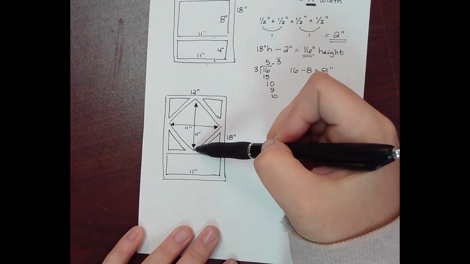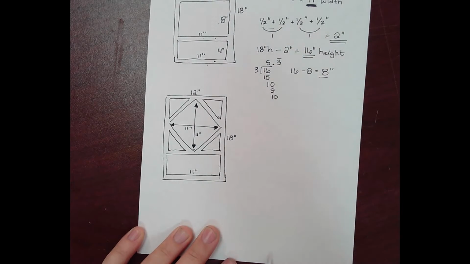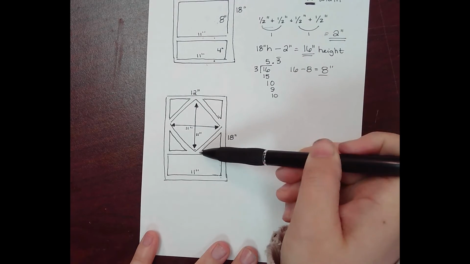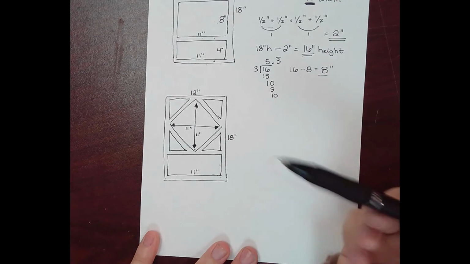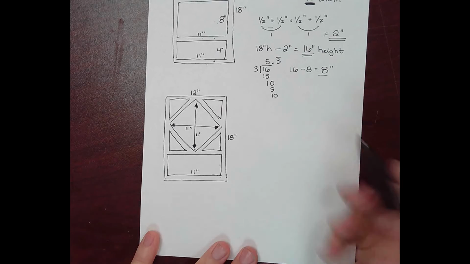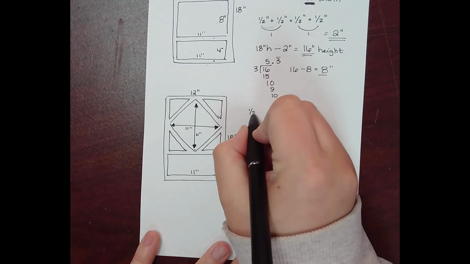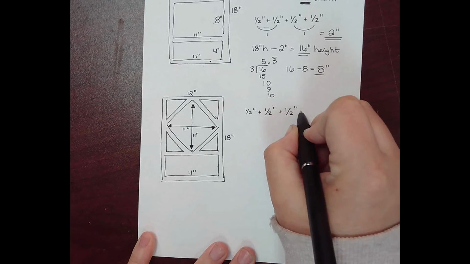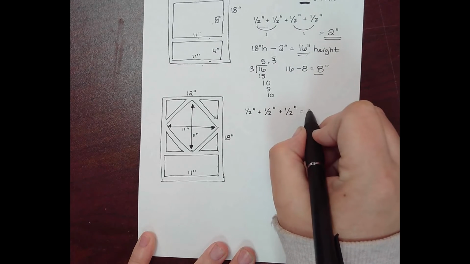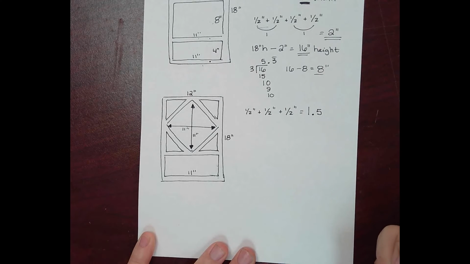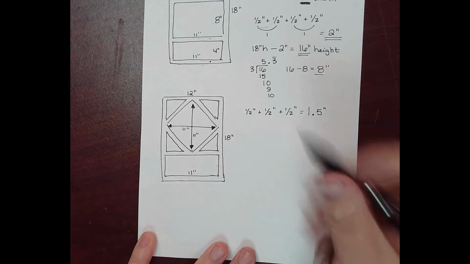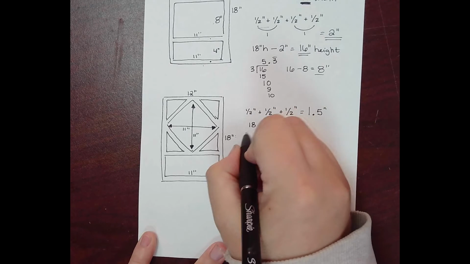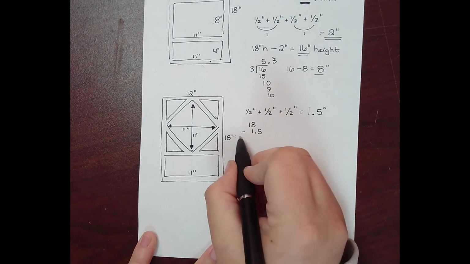So I know that this is 11 inches tall. How tall is this rectangle here? That's the next thing I need to figure out. So I have a margin here, a margin here, and a margin here. That's 3 margins. How tall are the margins? Half an inch. Okay, so that means I have a ½ inch plus a ½ inch plus a ½ inch equals 1.5. Let's switch this to a decimal and do 1.5 inches that we're losing, okay? And it's from our 18 inches tall. So let's do 18 minus 1.5.